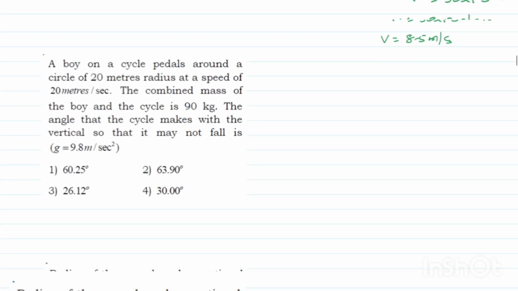Let us see the next question. A boy on a cycle pedals around a circle of 20 meters radius at a speed of 20 meters per second. The combined mass of the boy and the cycle is given as 90 kg. They are asking for the angle that the cycle makes with the vertical.